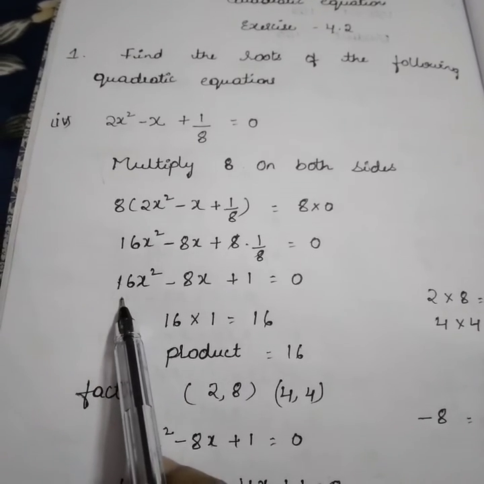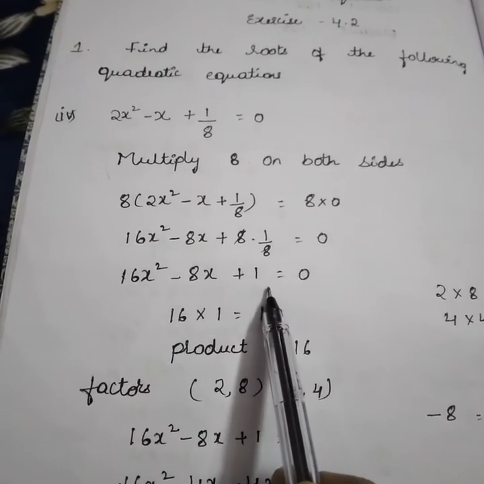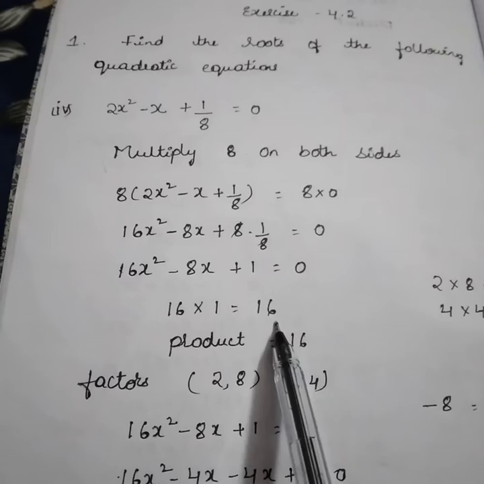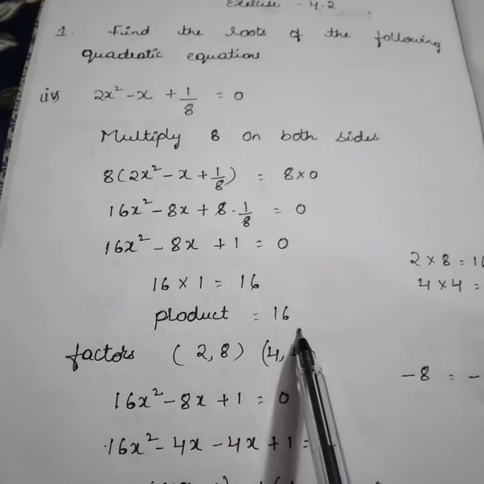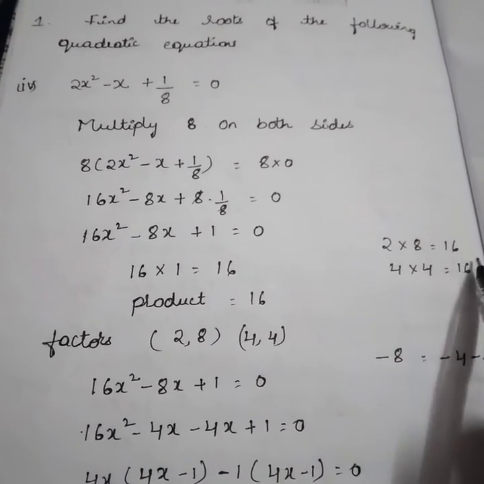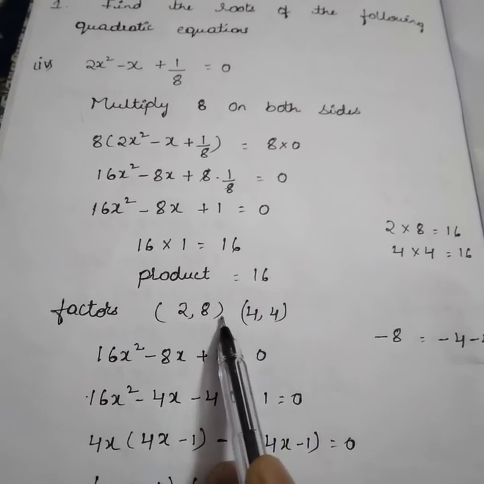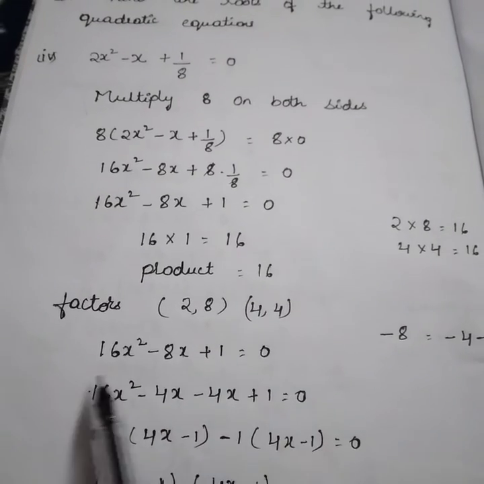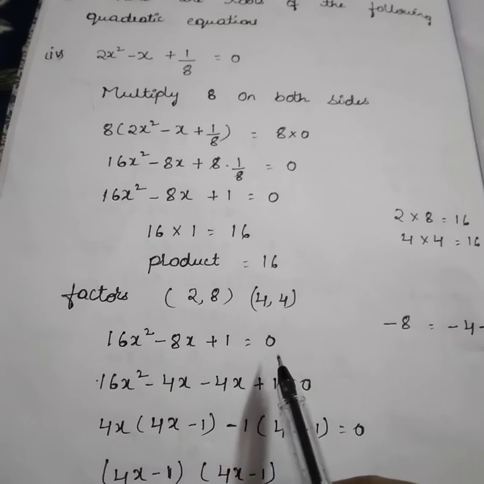Here the coefficient of x square is 16. 16 multiplied with the last term, so 16 into 1 is 16. The product is equal to 16. We'll find out the factors of 16. So 2 8s are 16, 4 4s are 16. 2, 8, 4, 4 are the factors. 16x square minus 8x plus 1 is equal to 0.